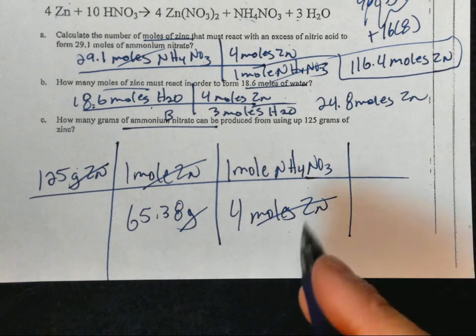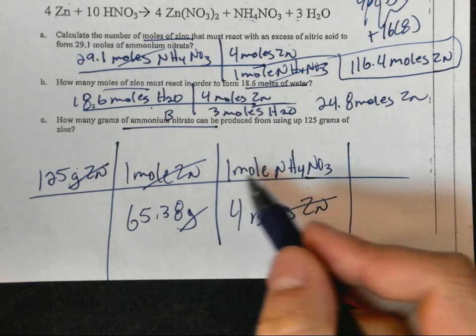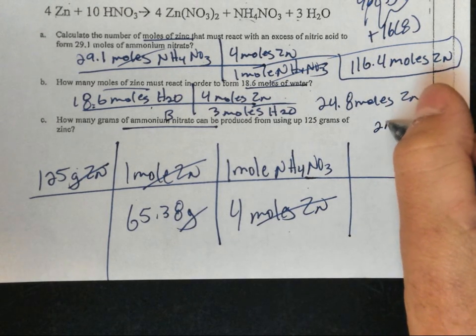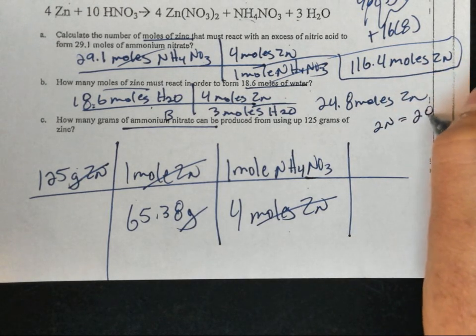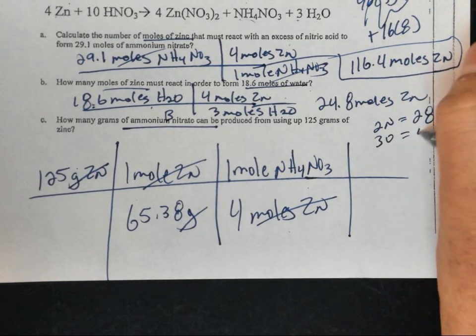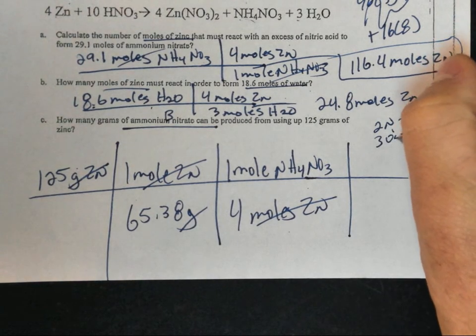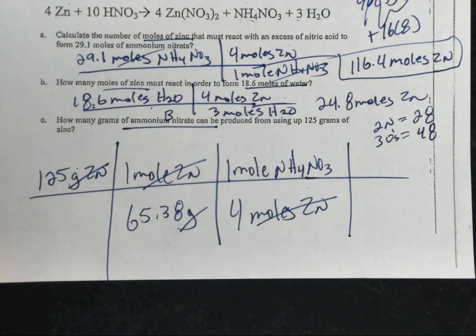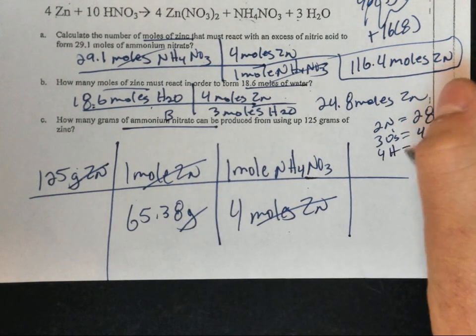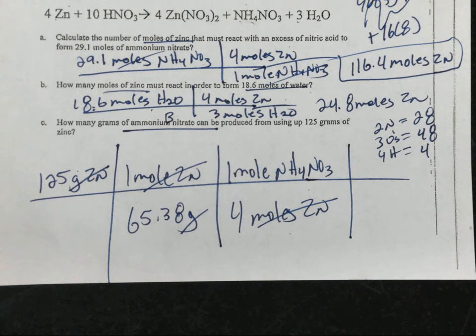Now, I'm at moles of B. I want to get to grams of B. So according to the roadmap that I gave you, you have to use the molar mass of B. So let's do the molar mass of B. We've got 2 N's, so that's 28 because each nitrogen is 14. We've got 3 O's, which is 48 because each O is 16. And then we have 4 H's, which is 4. Again, I'm rounding these numbers. Use more specific numbers. So 48 plus 28 plus 4 is going to give us 80.